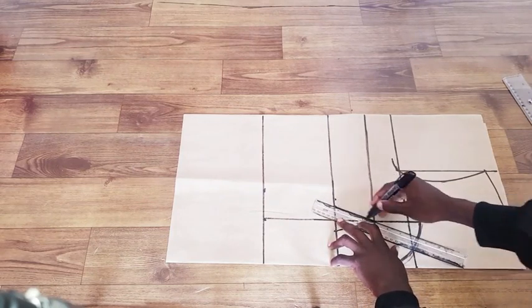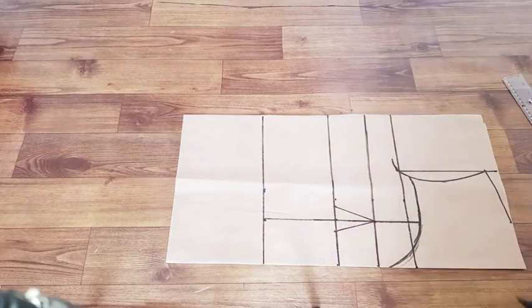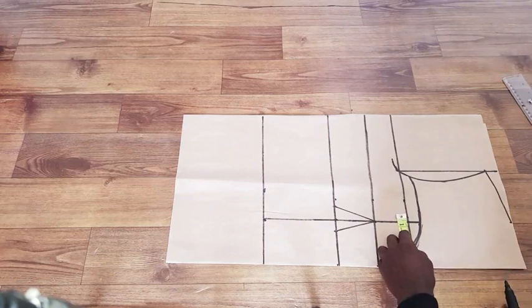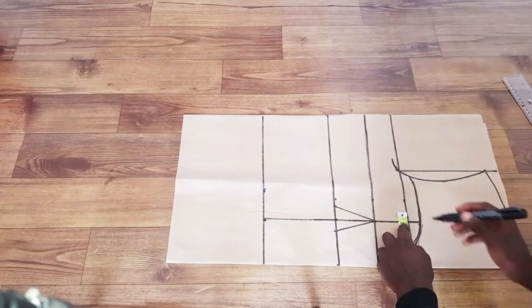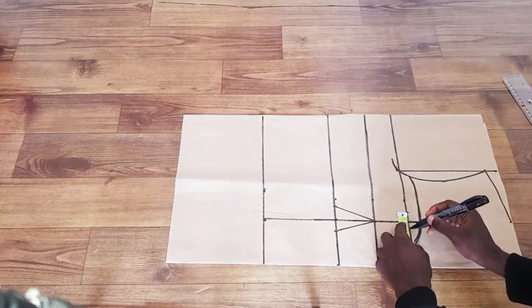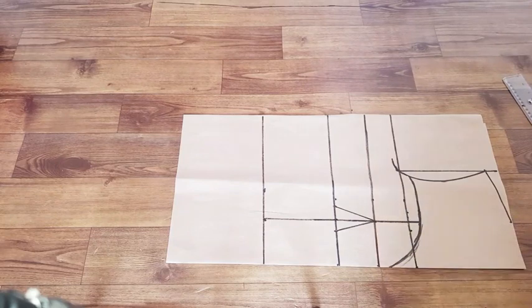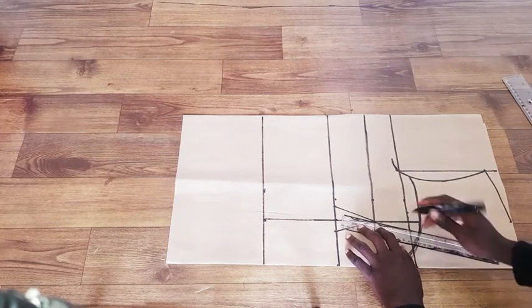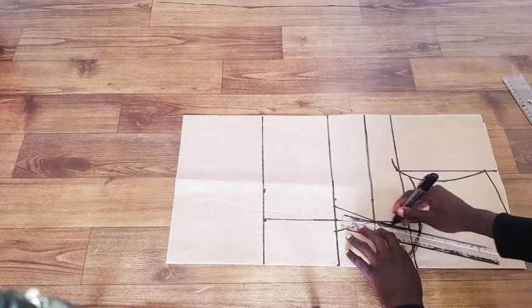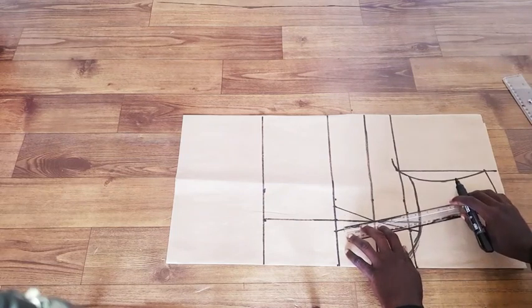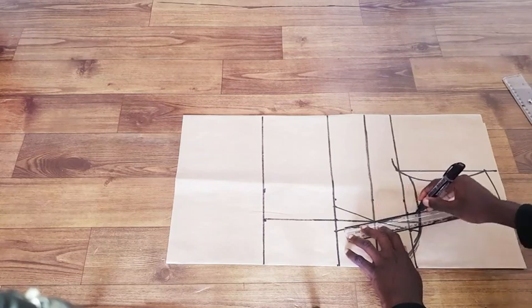After that, I'll move to taking the dart on the chest line. You can use half an inch on each side, and I'm using 0.5 inch on each side, which will make it 1.5 inches in total.